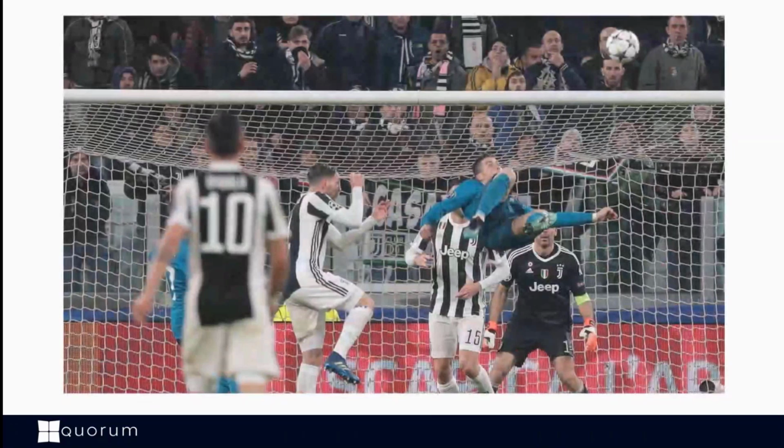And you can see here, this is a different angle. And to be able to precisely score that goal, to reach the football in that way and make the ball go into the net, that does take a certain amount of talent. Although not all footballers are this talented.